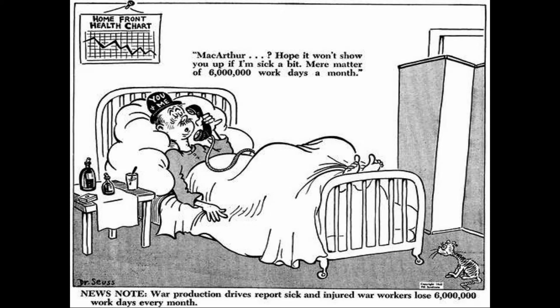So this is another one. This is a really good one that students can kind of interpret in a bunch of different ways. When I first saw this cartoon, it has this guy calling in sick, and it's talking about how essentially war production drives report sick and injured workers lose 6 million workdays every month. So the way I interpreted this was that, again, kind of that point inside. If your labor is not showing up to work because they're sick, then they're going to be inefficient. We're not producing at our full capacity.